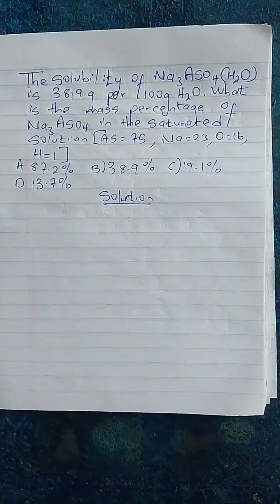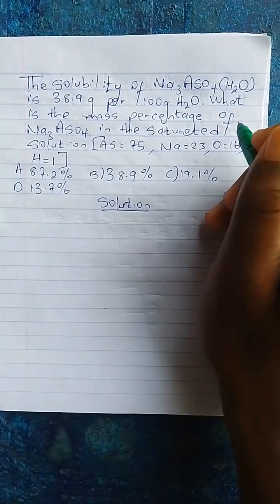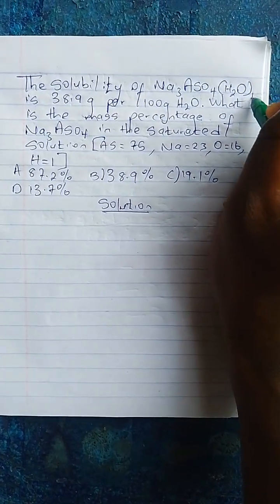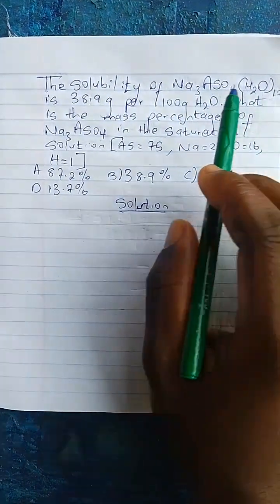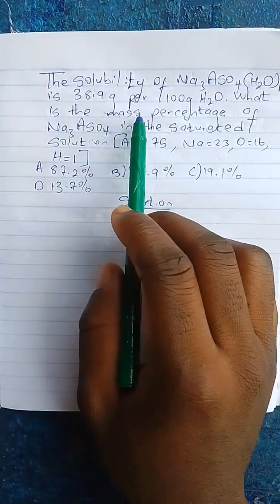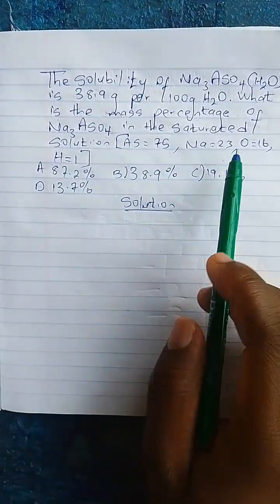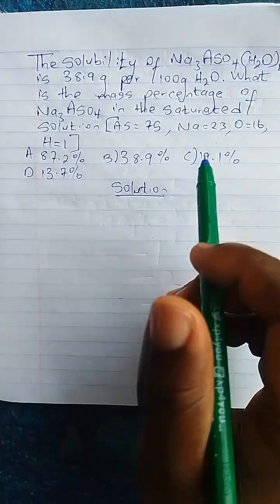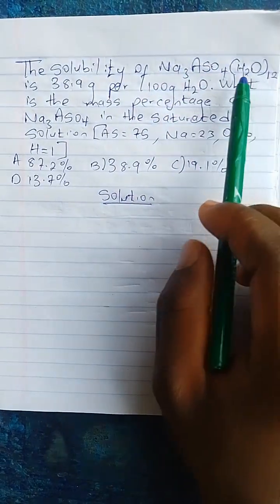Now, let's quickly solve this question. It says, the solubility of sodium arsenate dodecahydrate, please pardon me, this is 12, is 38.9 grams per 100 gram of water. What is the mass percentage of sodium arsenate in a saturated solution? We are given their mass numbers and we are given options. Now, let's understand the question.